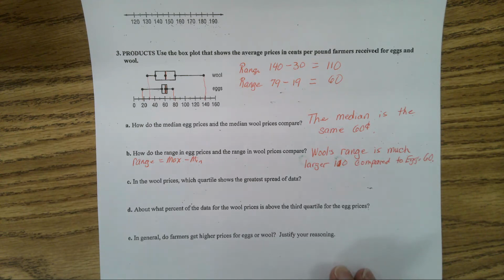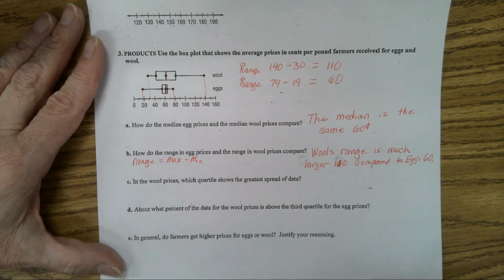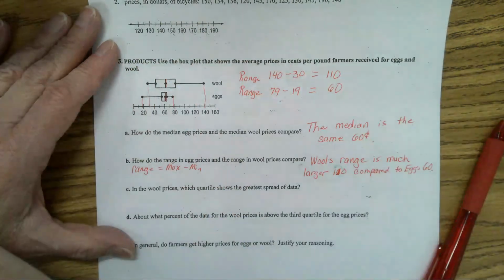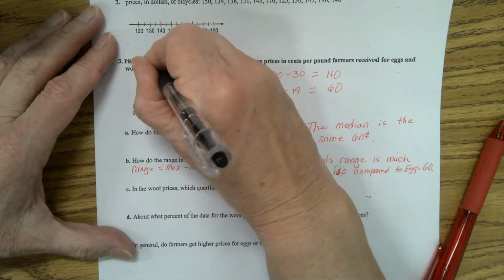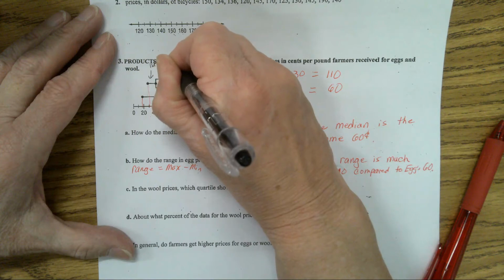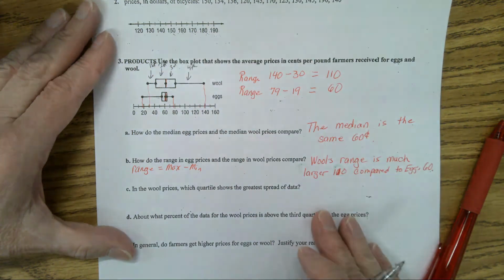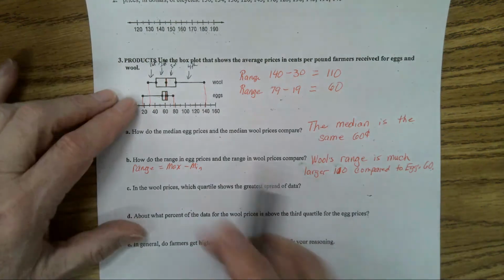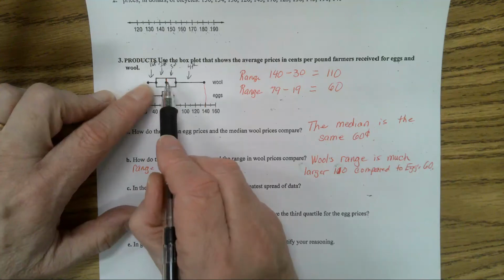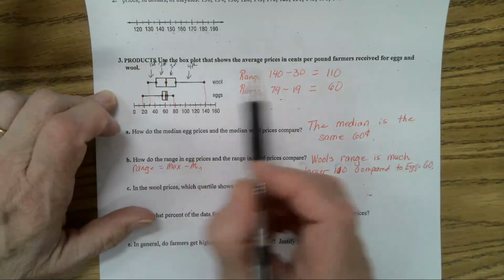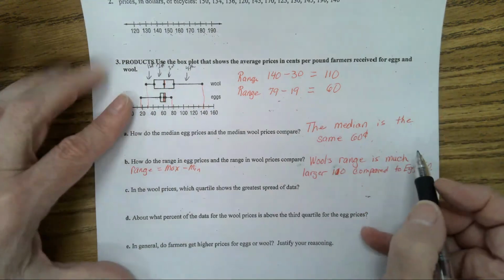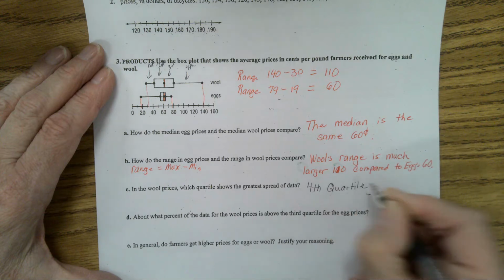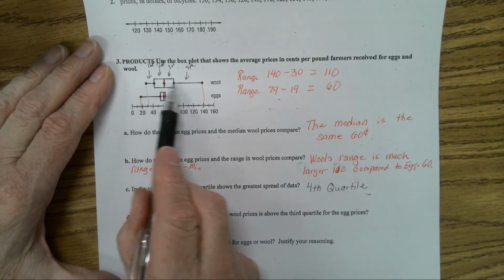In the wool prices, which quartile shows the greatest spread of data? That means the biggest spread. Let's identify this is the first quartile here. This whisker is called the first. This is the second. This is the third quartile, and this whisker is the fourth quartile. Do you see that? When you are looking at wool, which one is the biggest? Is it the first quartile? No, it's pretty small. The second is about the same, and the third is about the same. Which one has the largest range? The fourth quartile. All right. First, second, third, fourth.